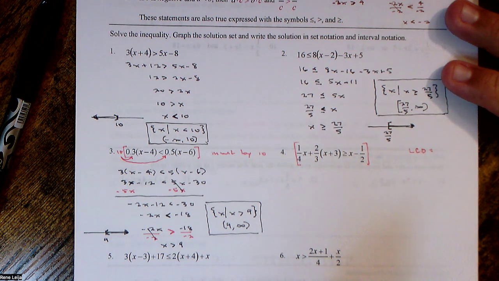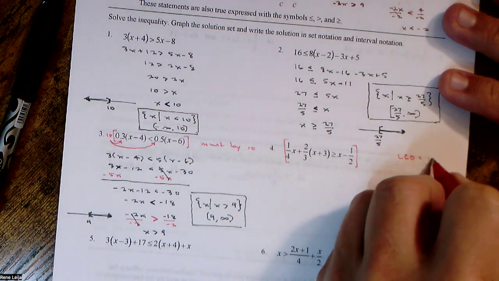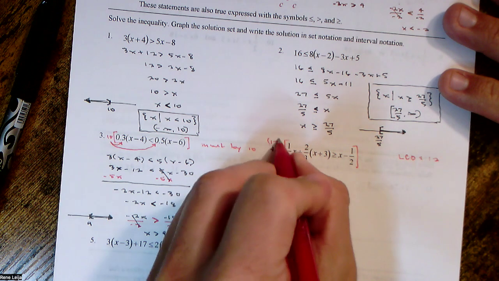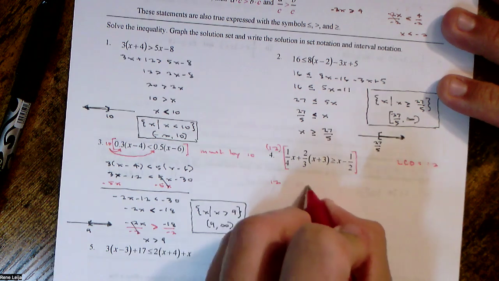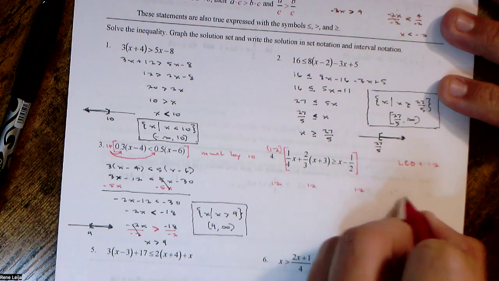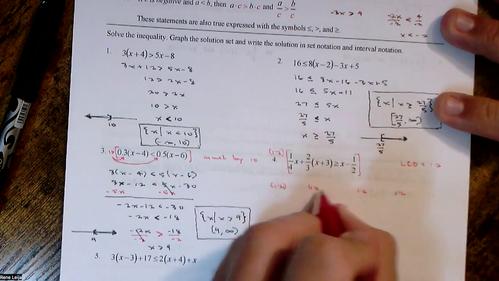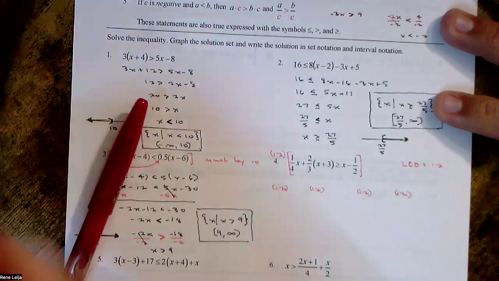So the next multiple would be 12. 4 goes into 12 3 times. 3 goes into 12 4 times. 2 goes into 12 6 times. So my LCD is going to be 12. So I'm going to multiply everybody by 12. And I'm going to show all my steps here because I don't want to lose anybody. Okay. So everybody is going to get multiplied by 12, even if you don't have a fraction.